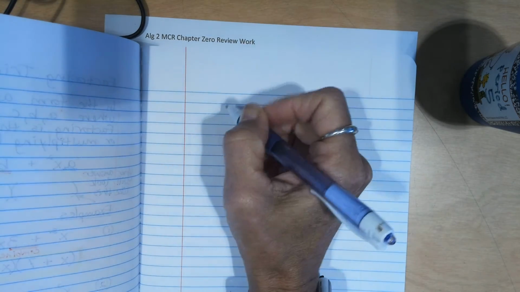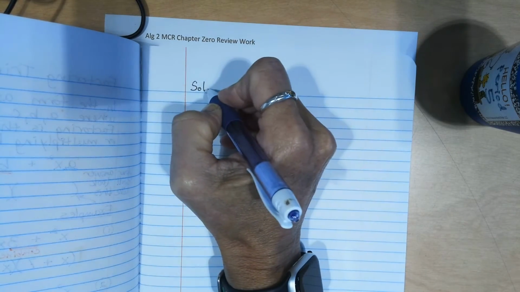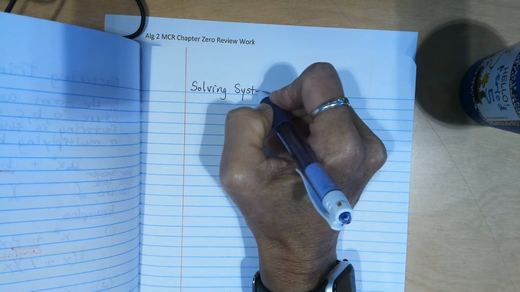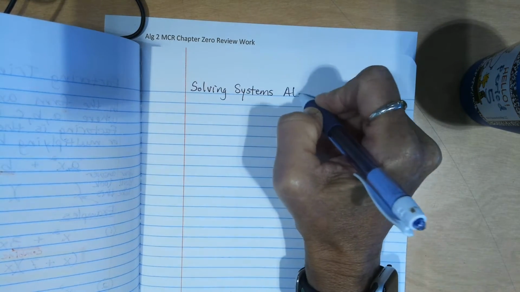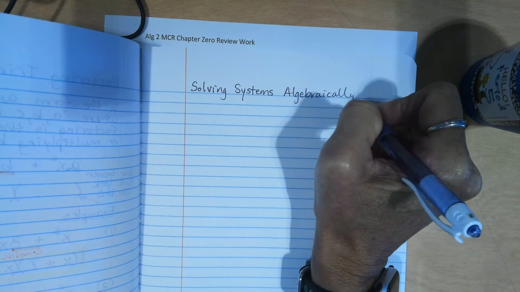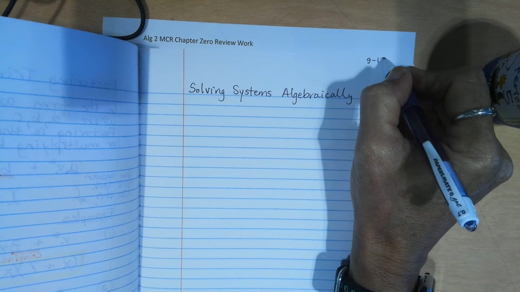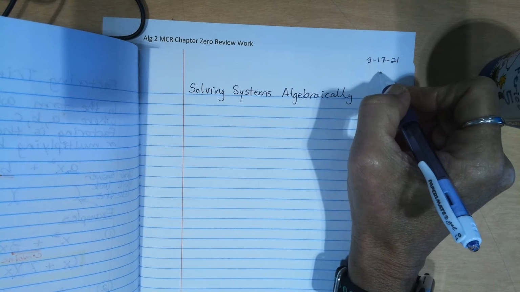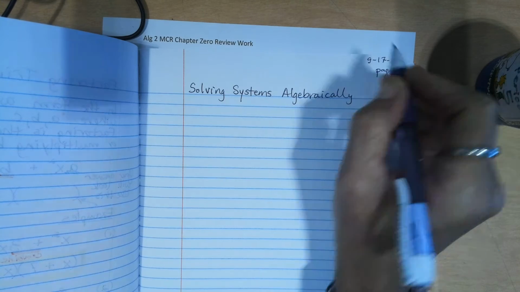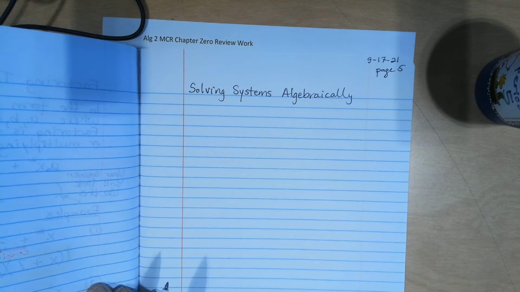We're going to start solving systems algebraically. I'm going to put the date, today is 9/17. This is page 5, and this is period 5. So I'm just going to leave it right there.